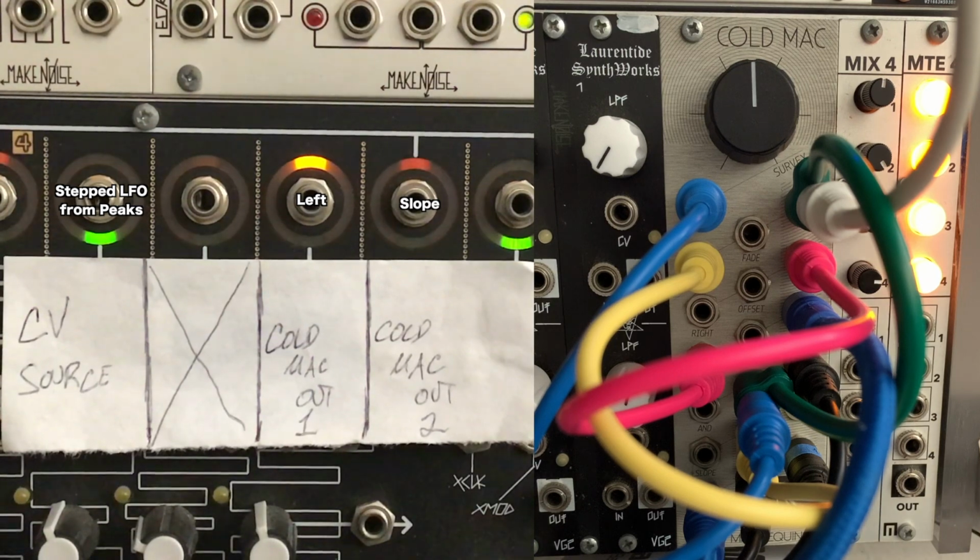ColdMac provides tons of options from a single input, and the only limitation is what you can do with molts and your imagination.